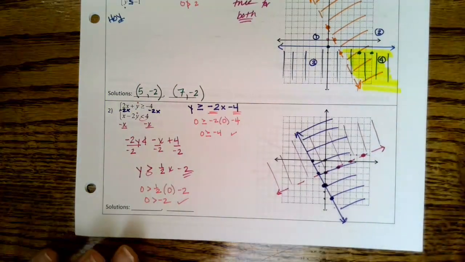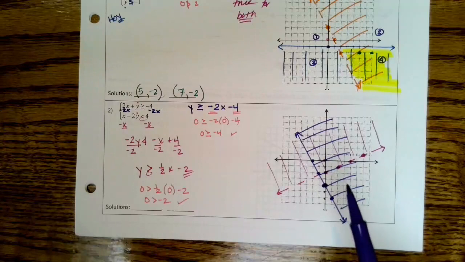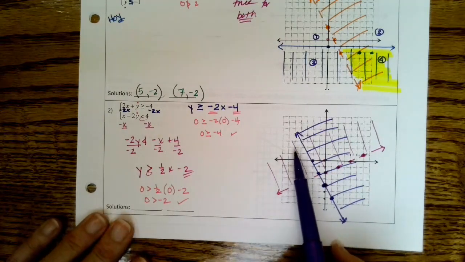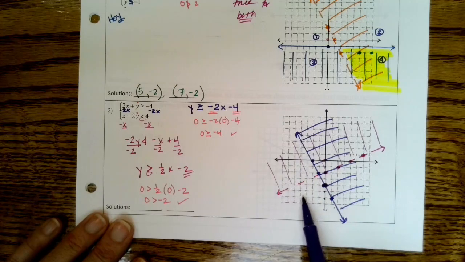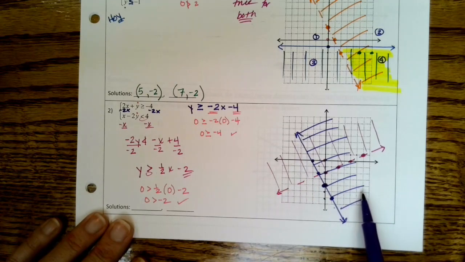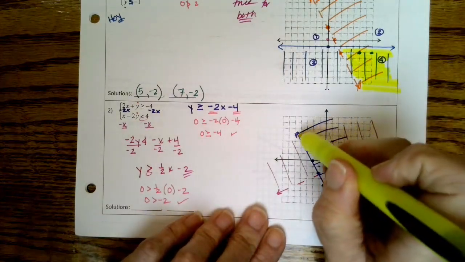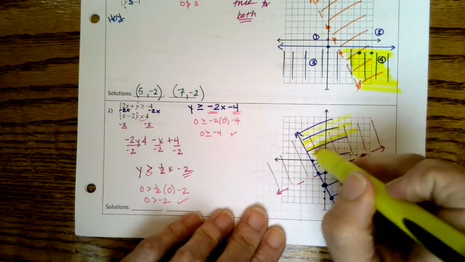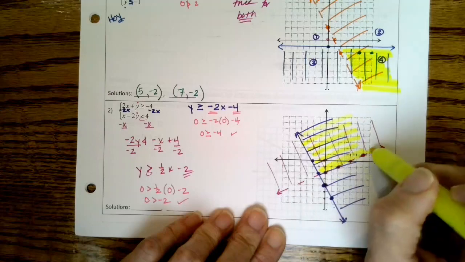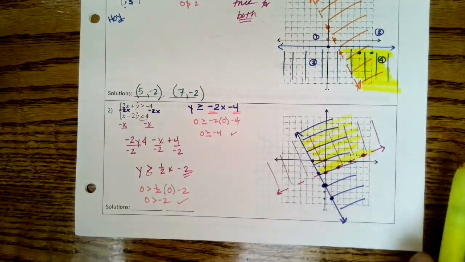So again, we have 4 areas of the graph. Here's one where just the pink is true. Here's one where nothing's true. Here's one where just the purple is true. But what we're most interested in is this area in here where they are both true.